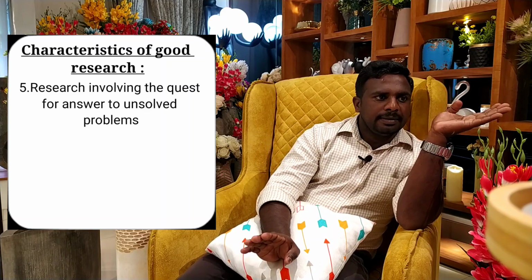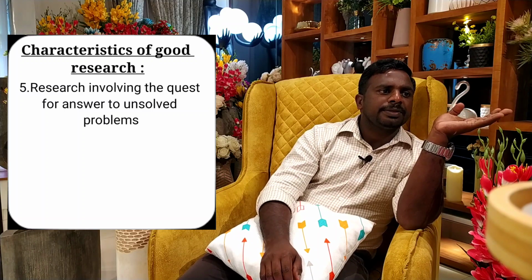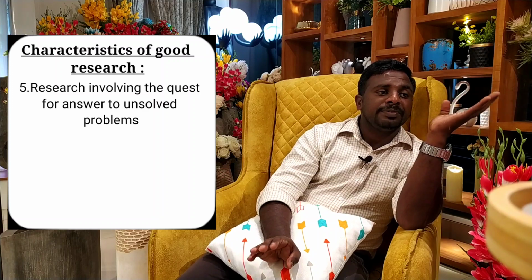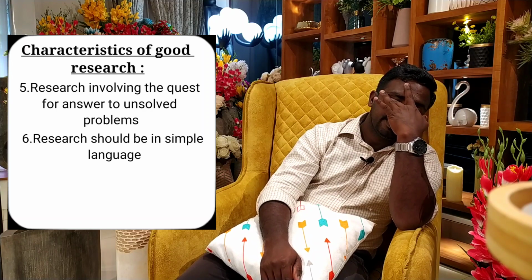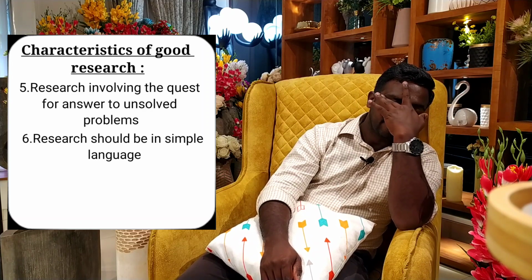Next point is research involving the quest for answers to unsolved problems. At a particular time, whatever unsolved problems are there, we should solve through research. For that purpose only we are doing the research. Next, research should be in simple language. Whatever research we are doing, we should publish it in simple language, so that the people who are reading it can understand it. These are the characteristics of research.